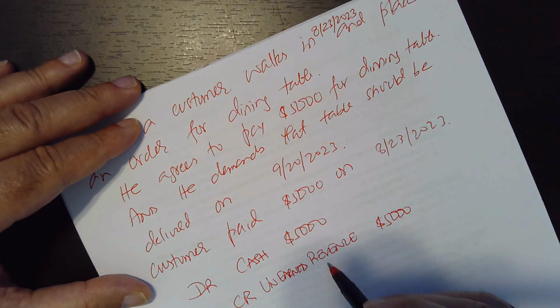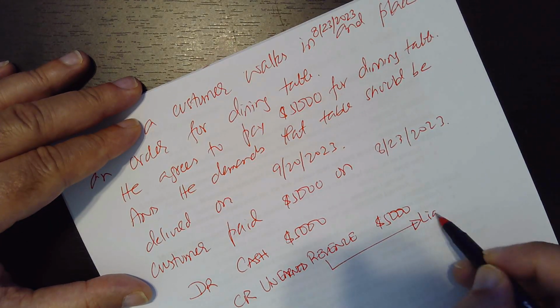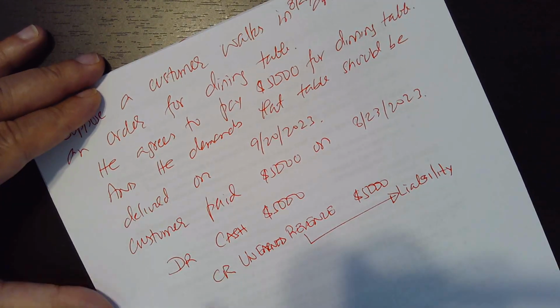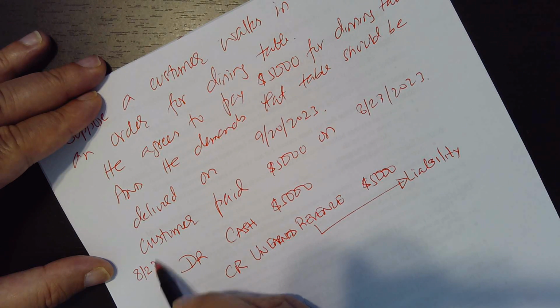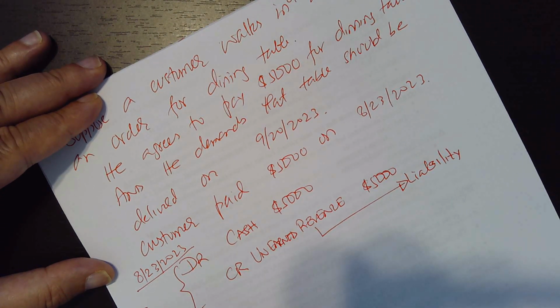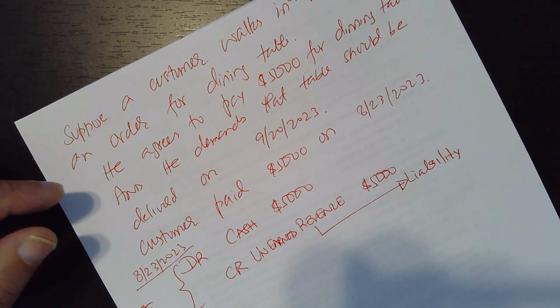And unearned revenue is a liability, right? So you just made this 8/23/2023 journal entry that the business has received cash.